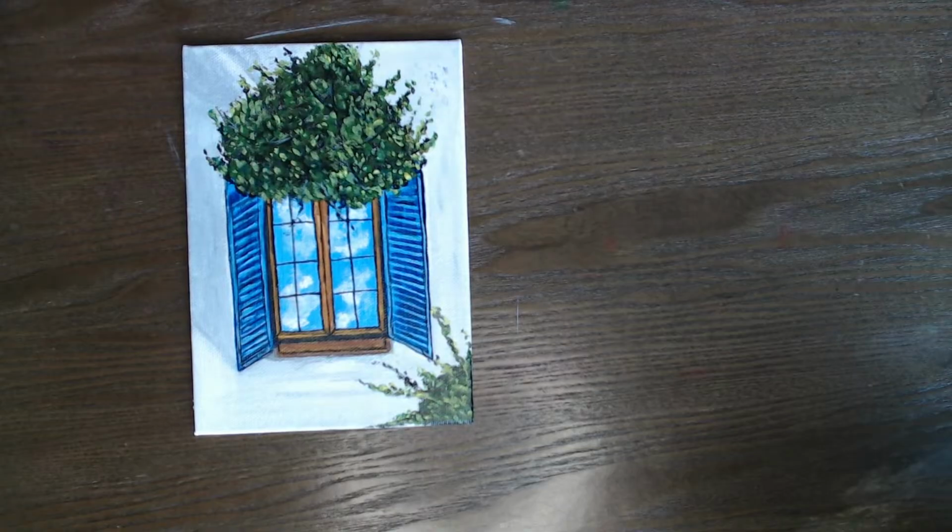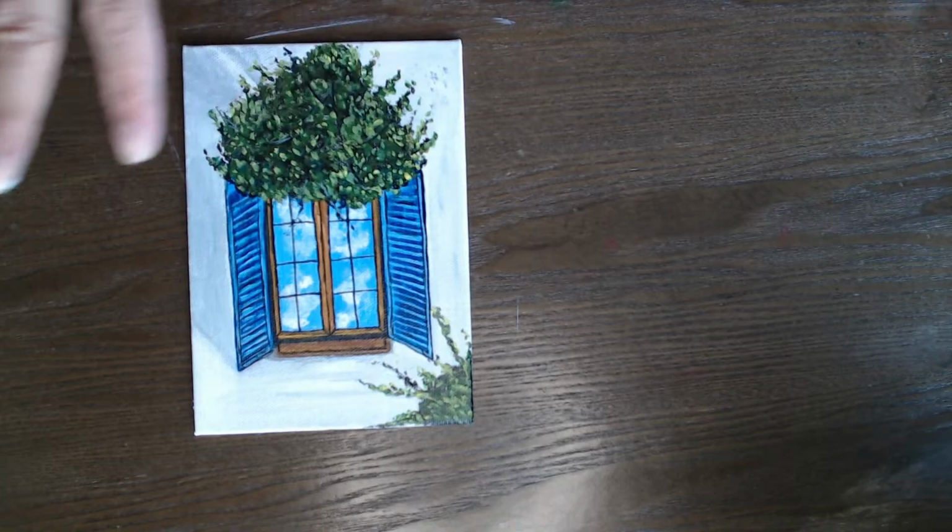Okay, so this is done. Now let's add flowers. Before adding flowers, let me make sure it is dry. So I'm drying it.